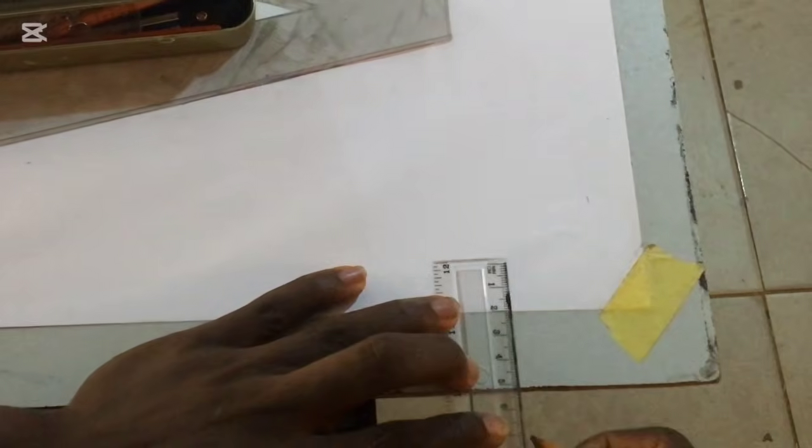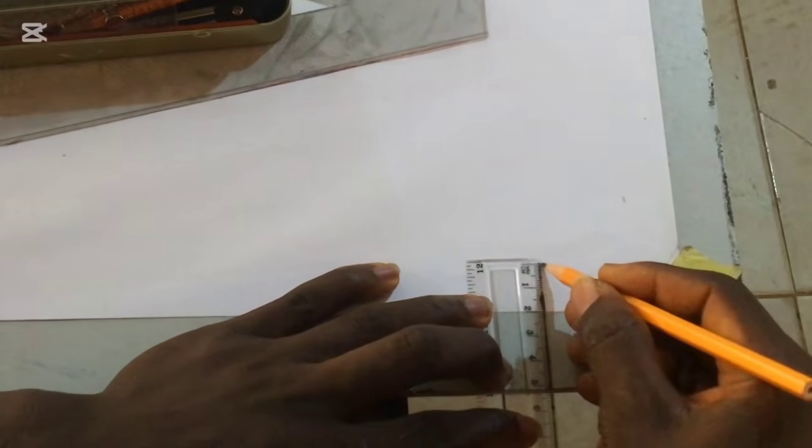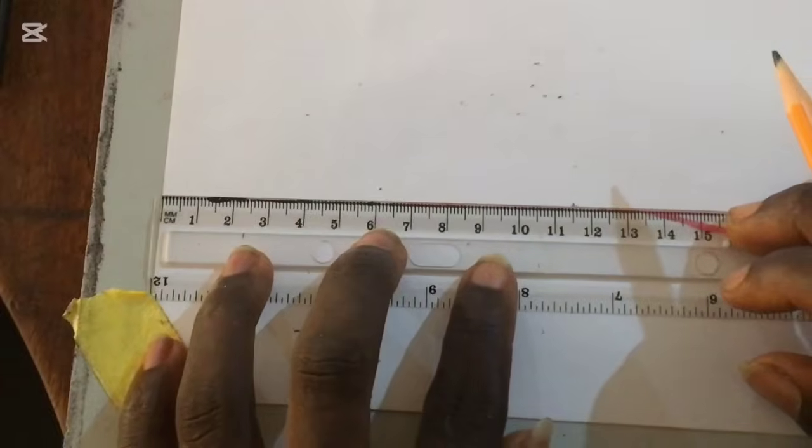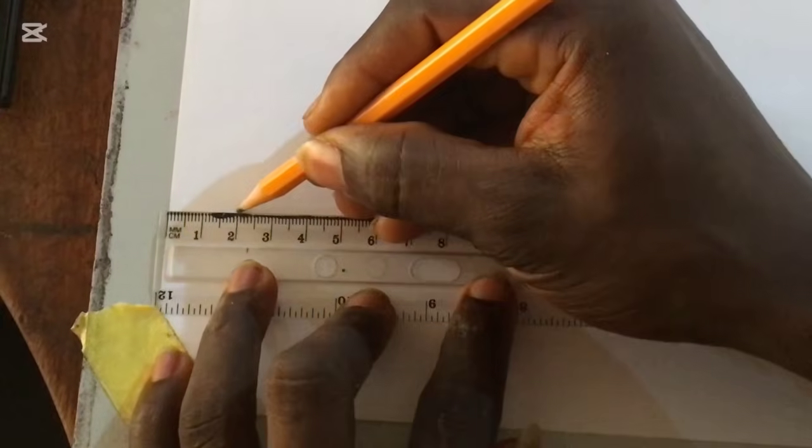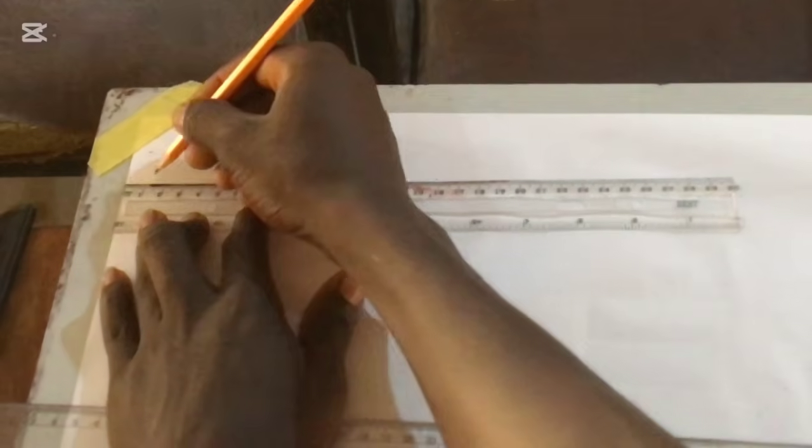Also here I have 20 millimeter, then on this side I have 20 millimeter. Same thing here, 20 millimeter, and lastly 20 millimeter. So you can see I just mark out 20 millimeter from all the sides around.